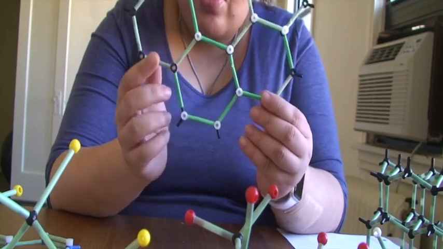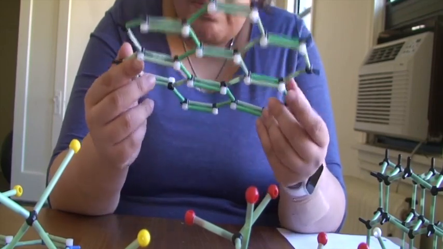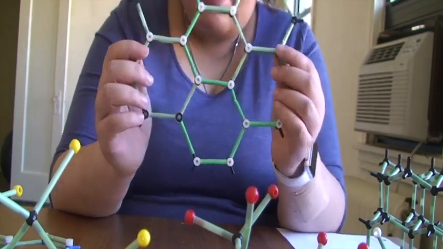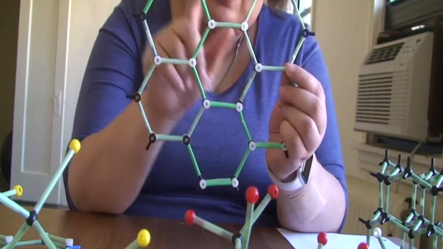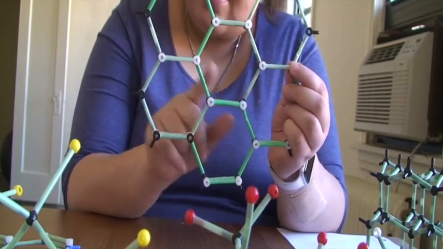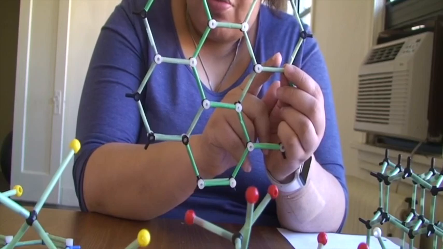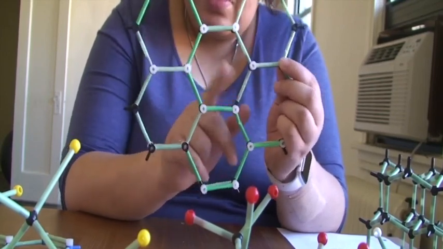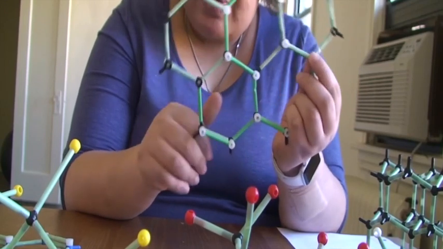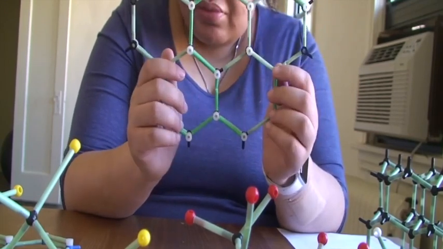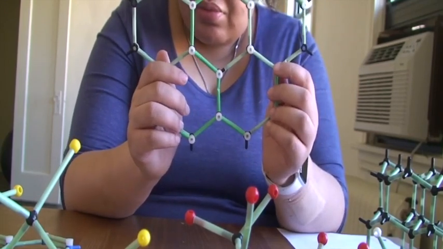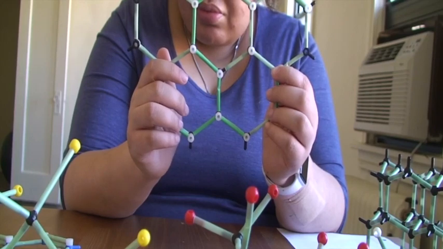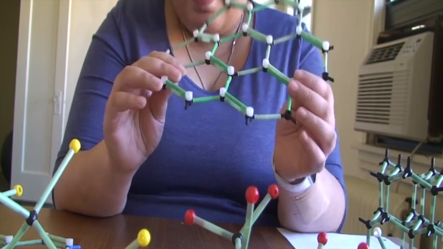Okay, and if you look at your double bonds, they're alternating here. We call that conjugation. So there's a double bond, single bond, double bond, single bond. Okay.